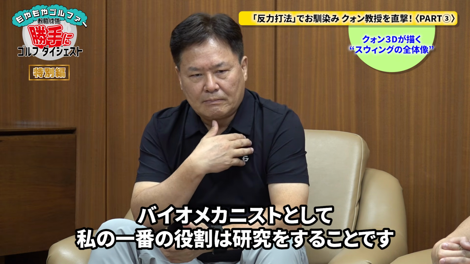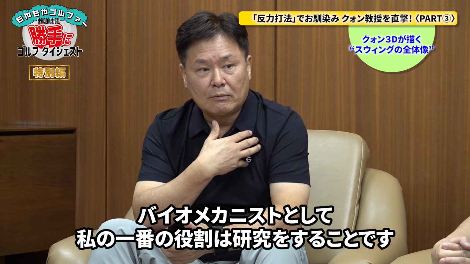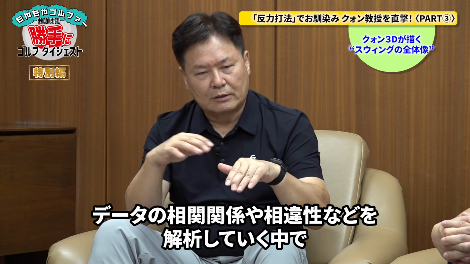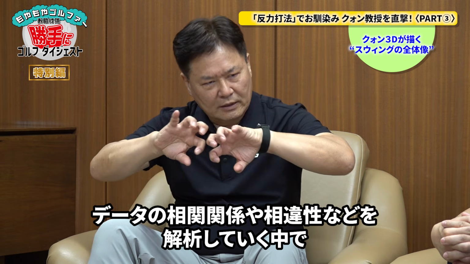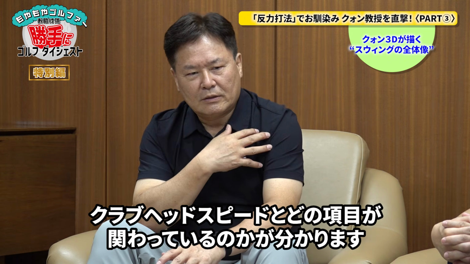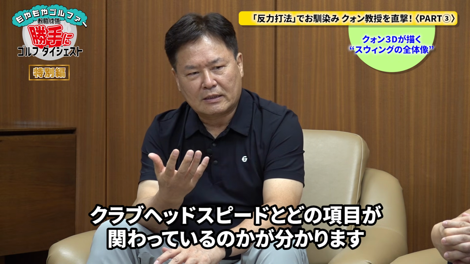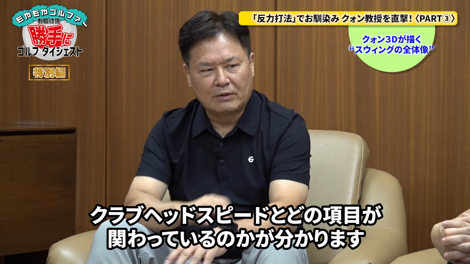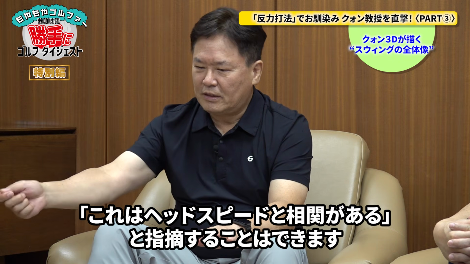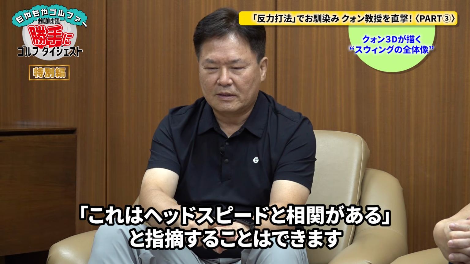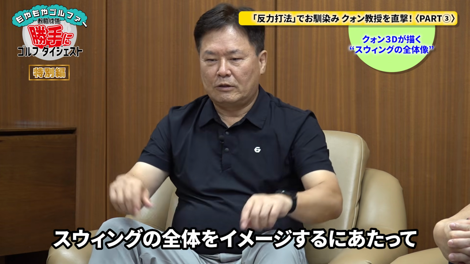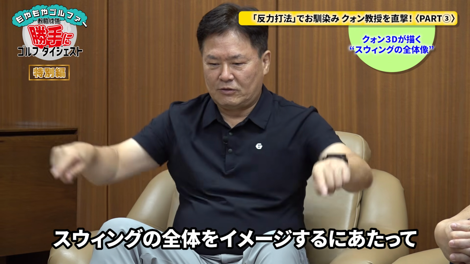And as a biomechanist, my main role is research. By analyzing the data, we see the correlations and differences in different ways. With that, I can understand which factors are related to, for example, the clubhead speed. But just saying this is correlated to clubhead speed, this is correlated to clubhead speed, does not have much meaning. So imagine we're developing an image here.